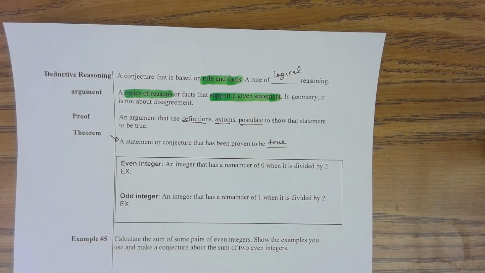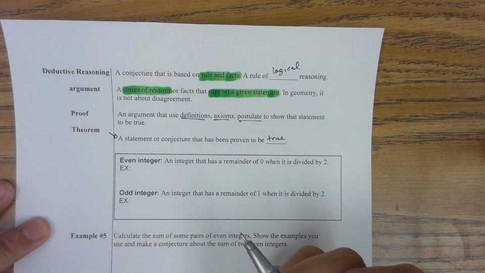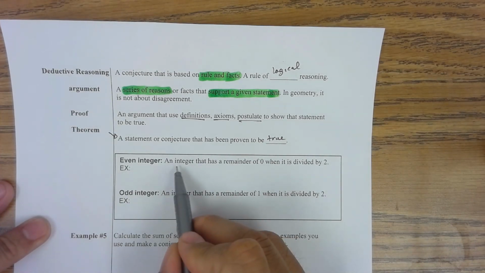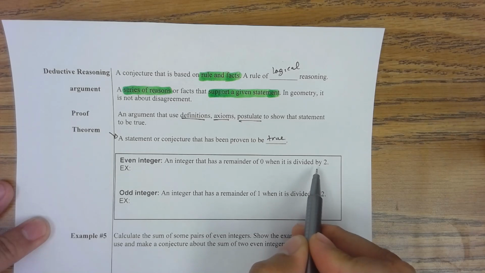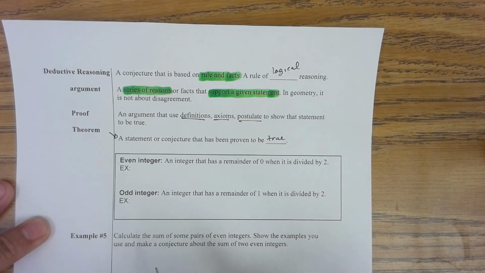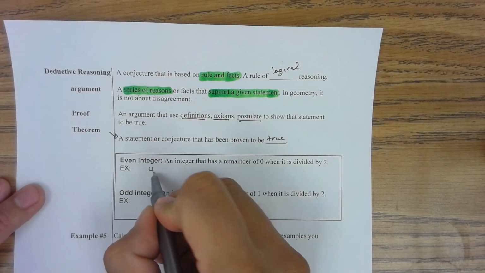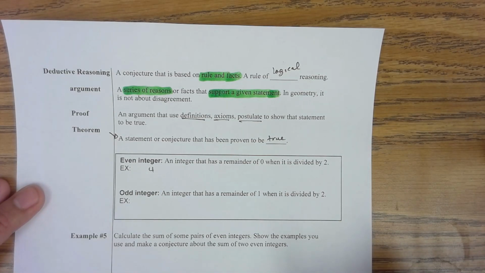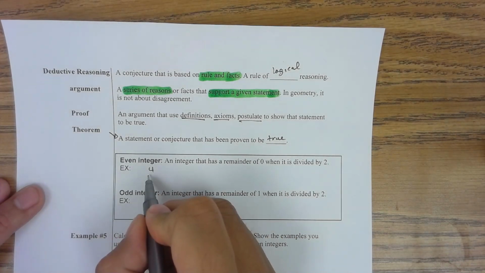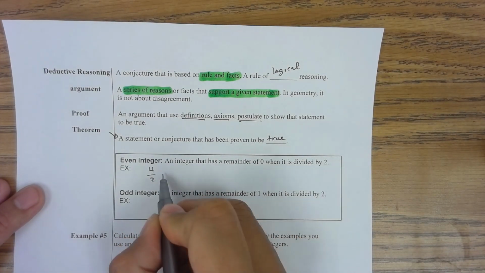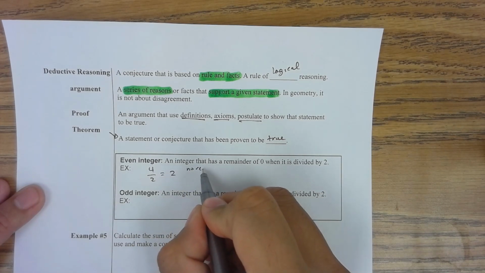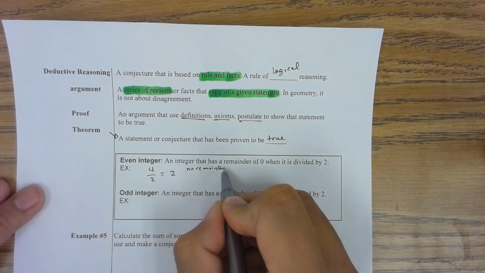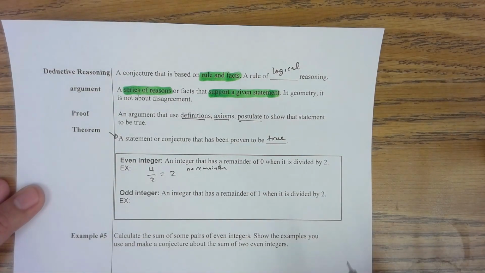Okay? So an example of it would be an even integer. If you have an integer that has no remainder when it is divided by 2, it's going to be even. So if you're thinking, hey, is 4 an even number or an odd number? Well, let's divide it by 2 and see what we get. I get 2, no remainder. So that means that this 4 is an even number.